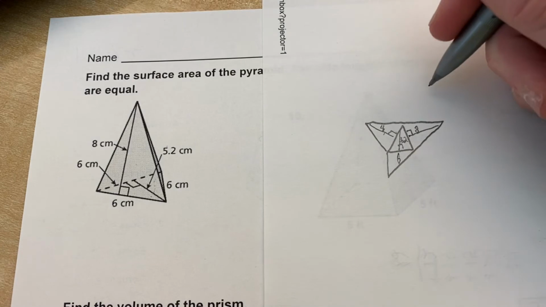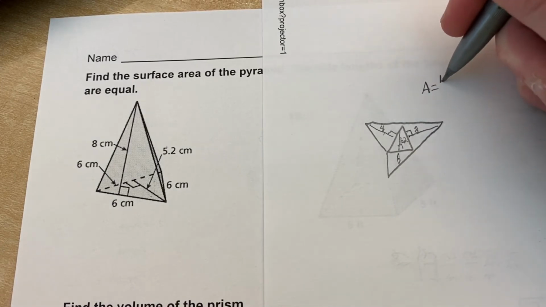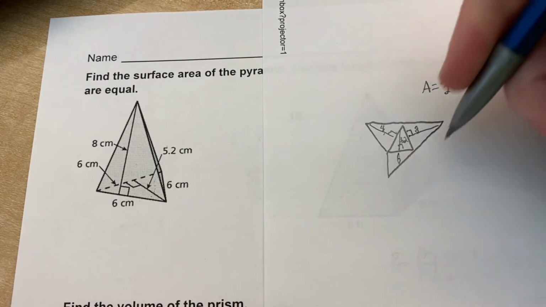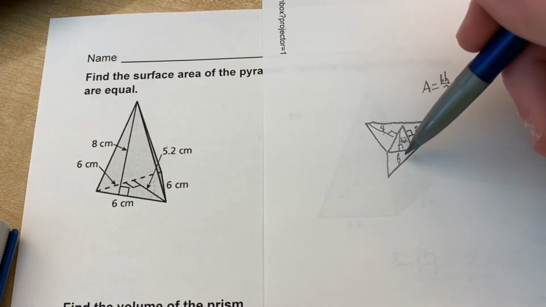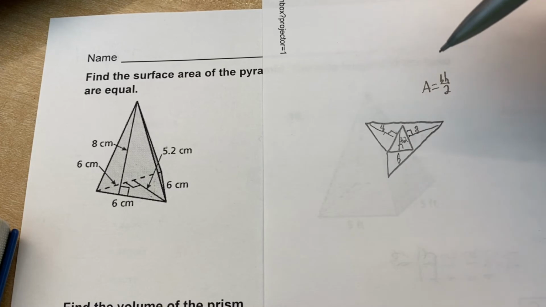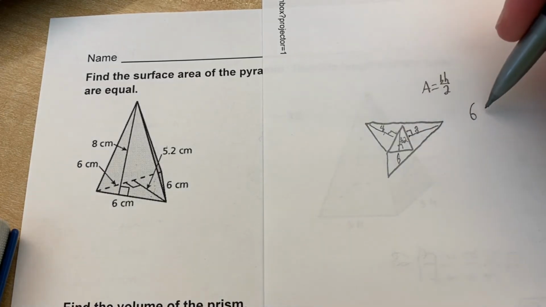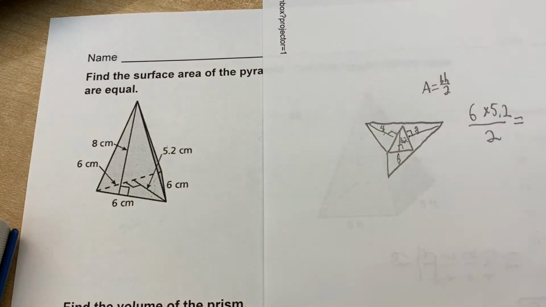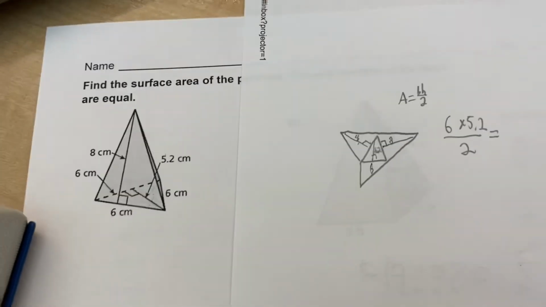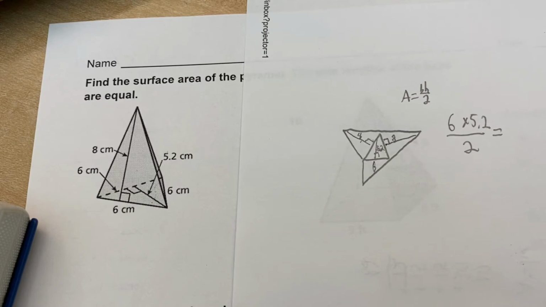And for this, we will only be using the formula area equals base times height divided by 2, because all of them are triangles. So first triangle is 6 times 5.2 divided by 2. And that'll give us an answer of 15.6.